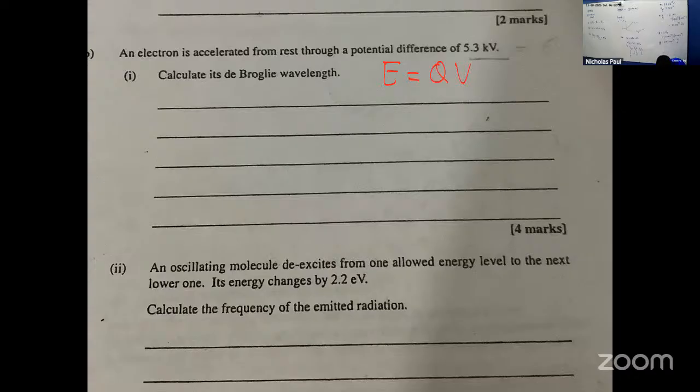You have the voltage and you have an electron. The charge is 1.6 by 10 to the minus 19. Convert the volts, then find the energy and then find lambda.